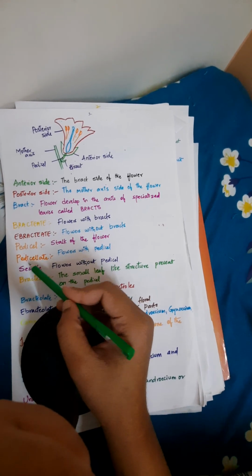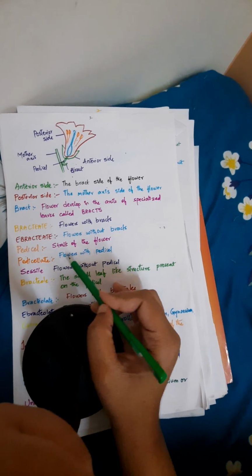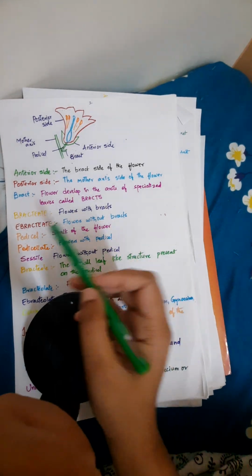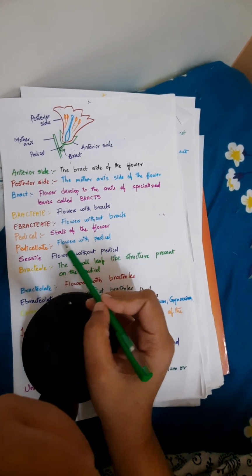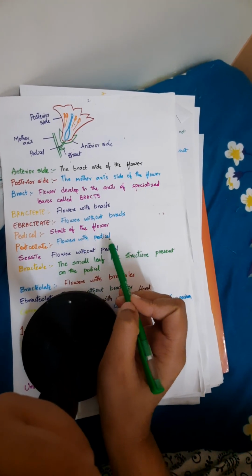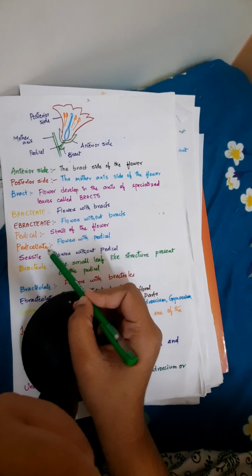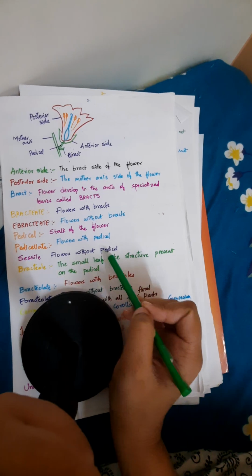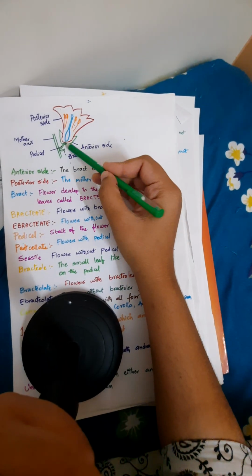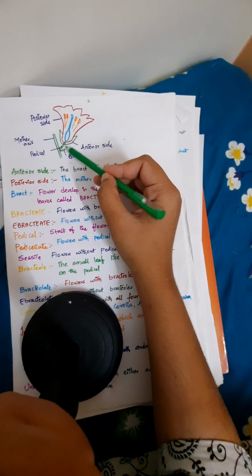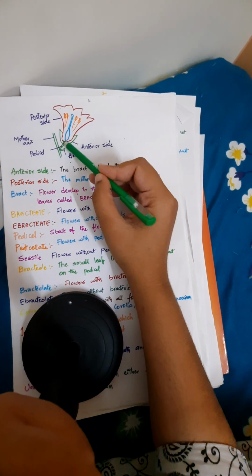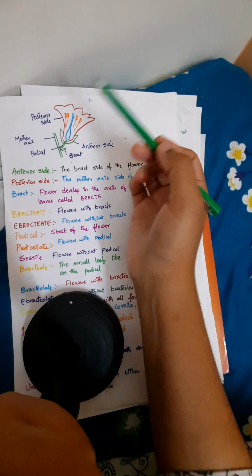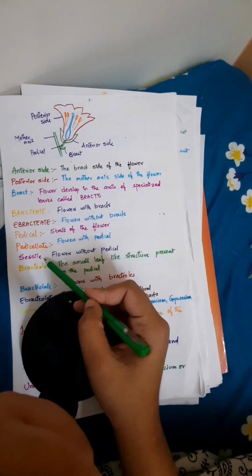The stalk of the flower is known as the pedicel. Then what is the pedicellate condition? Flowers with a pedicel. The flowers which contain pedicels are known as the pedicellate flowers. Sessile: what is the sessile condition? Flowers without pedicels. See here, in this flower, pedicel is there, so we are calling this pedicellate. But some flowers are directly attached to the stem without any pedicel. These types of flowers are known as the sessile flowers.